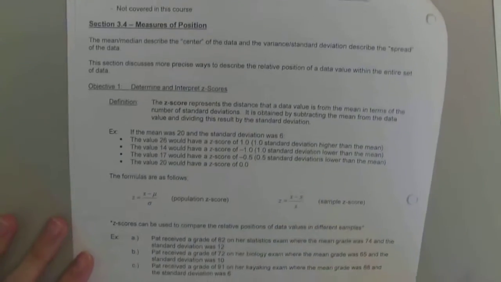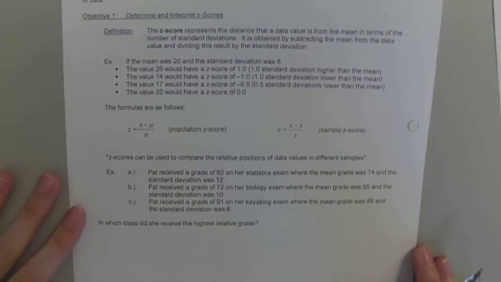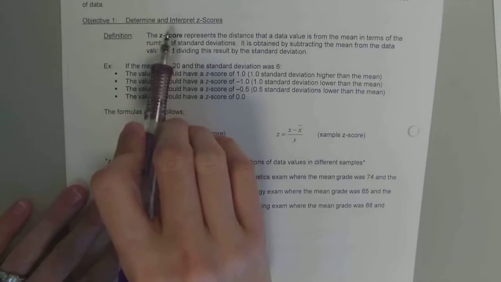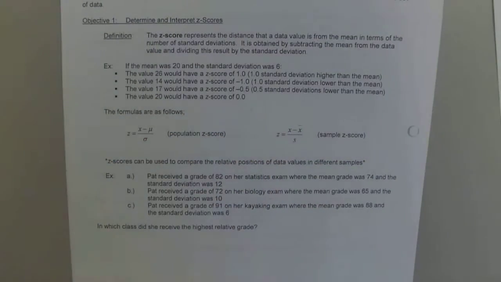So the first section is called Z-scores: determine and interpret Z-scores. Z-scores, guys, are a concept that you do awesome on the test, and then you completely forget about it, which is okay, because I was that type of student too. But coming back in Chapter 7, guess who's coming back? Z-scores, all right? And I'll remind you again in Chapter 7 when we get there.